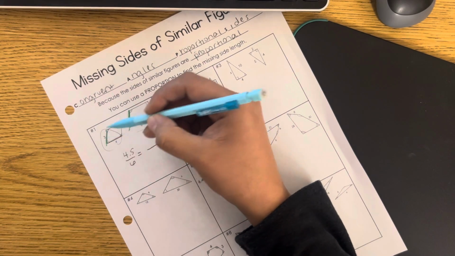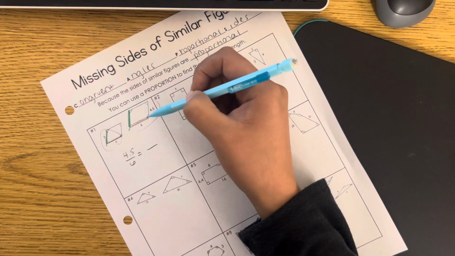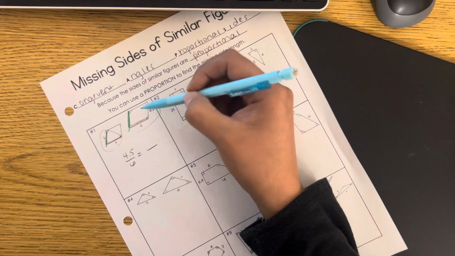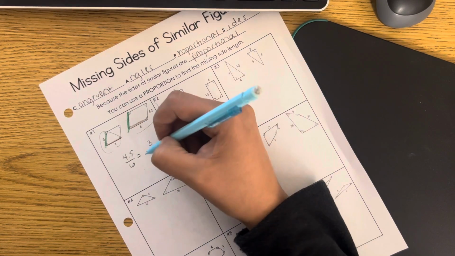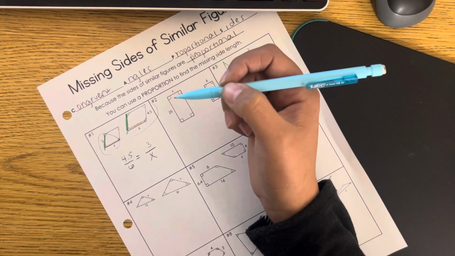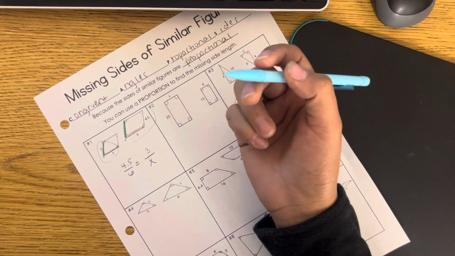Where would 3 go in accordance to 4.5 and 6? Well, 3 has something in common with 4.5. 3 is the same side as 4.5, so 3 would go there, whereas x would go at the base where 6 is, because those two are the matching side, if you will. And then we're back to what we've been doing for the last week.